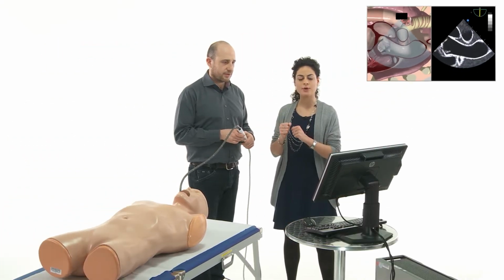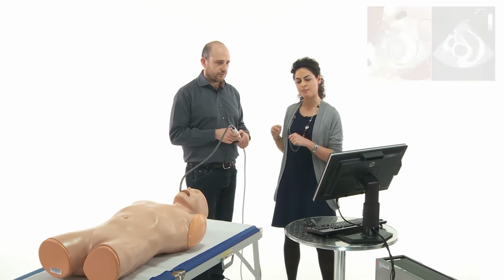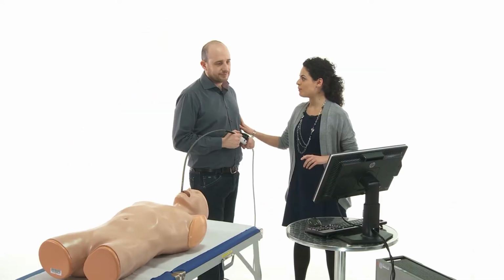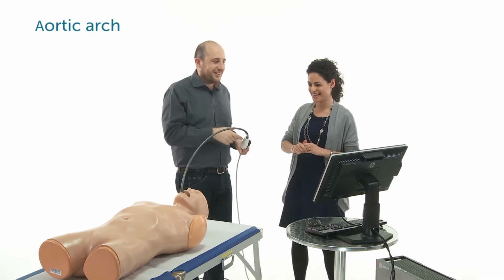Just to sum up, what you need to scan the aorta during a transesophageal exam is you retrieve the probe, and then you can get the short axis and the long axis just by playing with the angle, 0 degrees, 90 degrees. But wait, Bruno, we forgot to show the aortic arch. Oh my God!